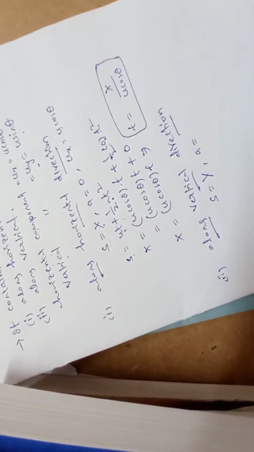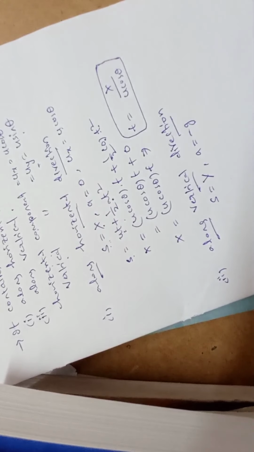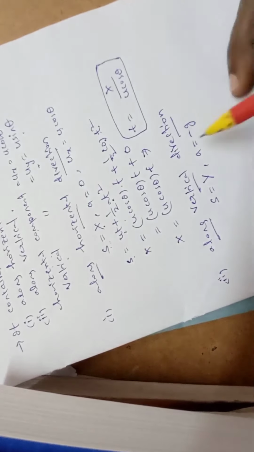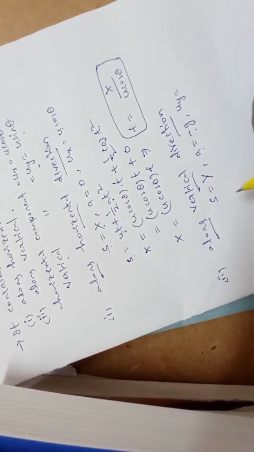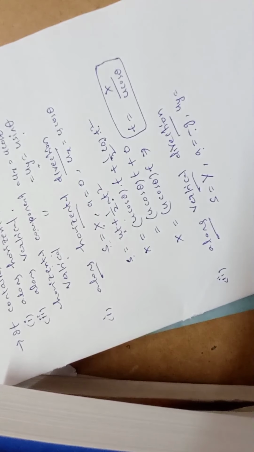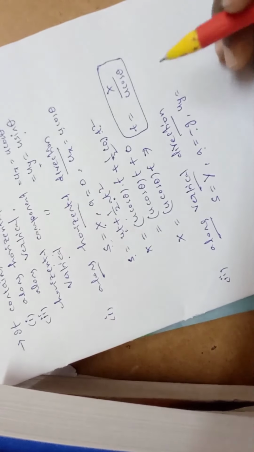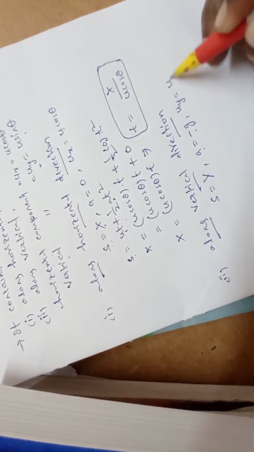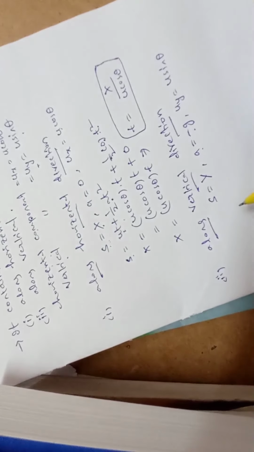Acceleration is equal to minus g. Why is it minus g? In vertical direction, the velocity of the body gradually decreases. That's why we take a is equal to minus g. uy, the vertical component of the velocity which is acting vertically, that is uy is equal to u sin theta.